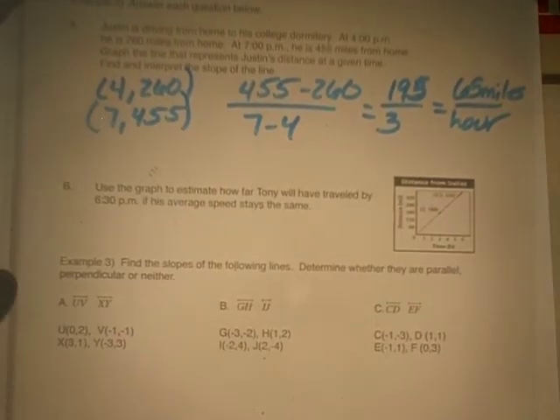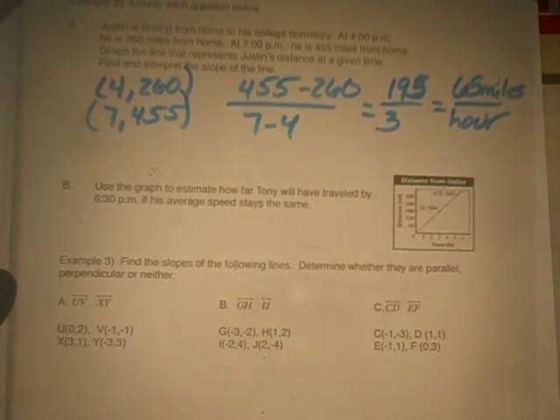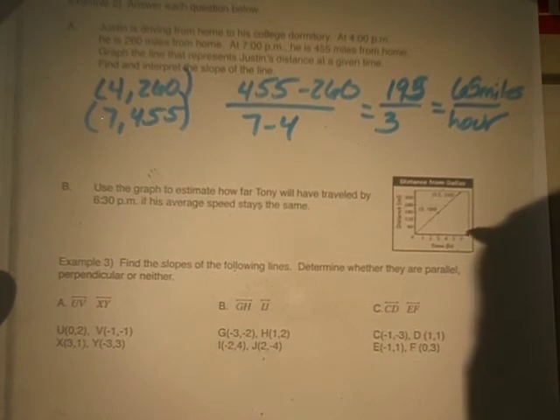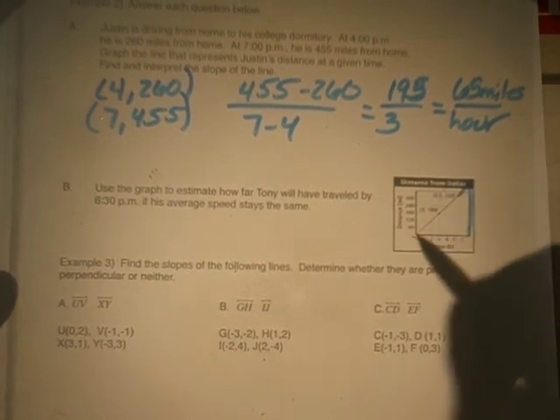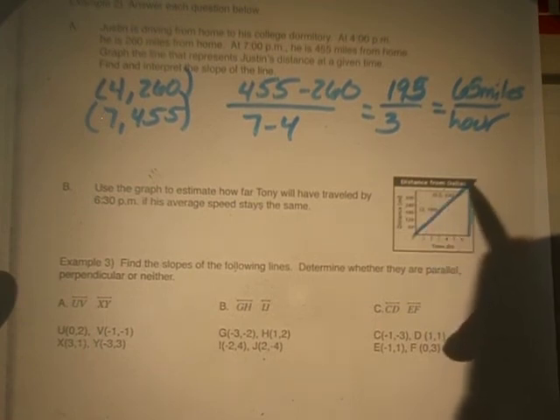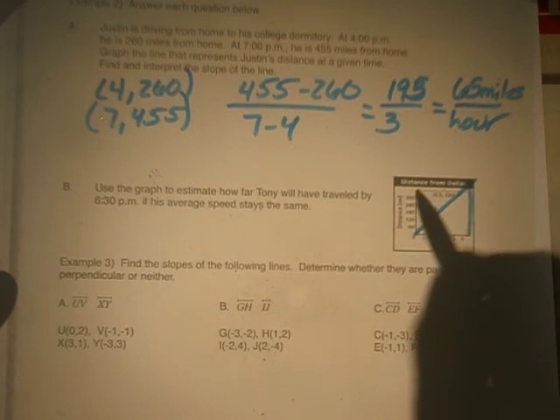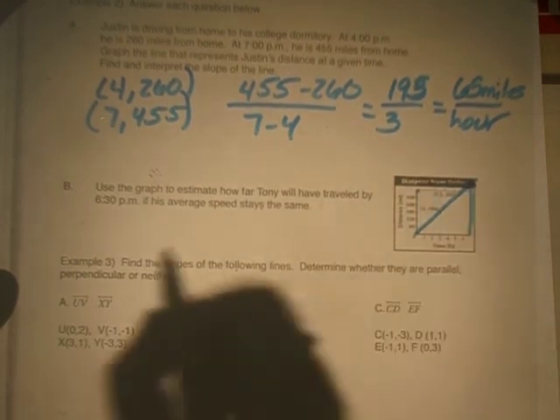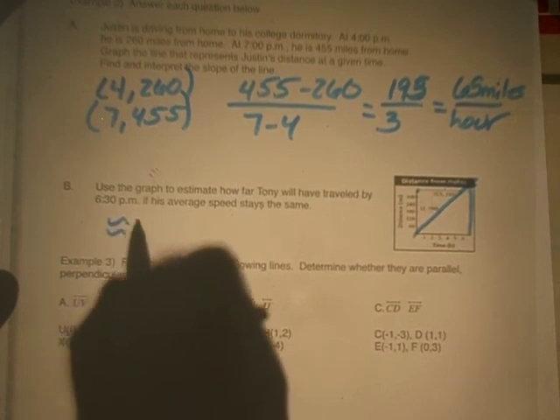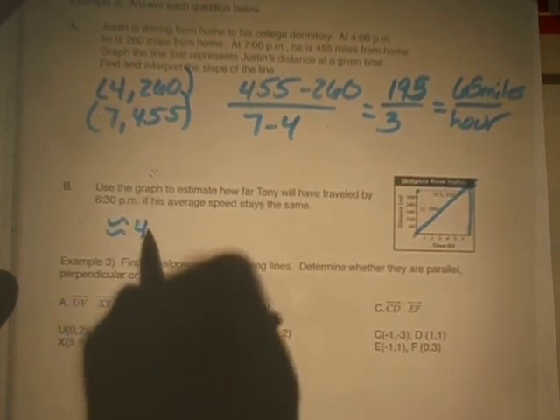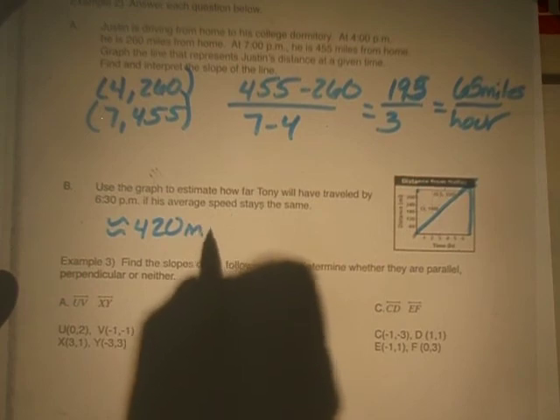Example B, use the graph to estimate how far Tony will have traveled at 6:30. So 6:30, we would go right up here, and this is kind of an estimate. These are going up by 60, so this would be 360, another 60 would be 420, and that is an estimate of 420 miles.